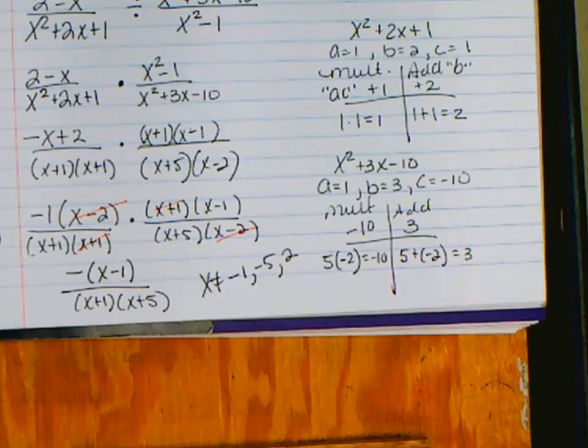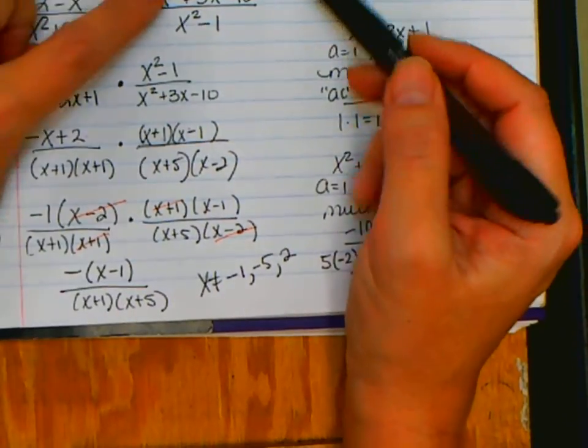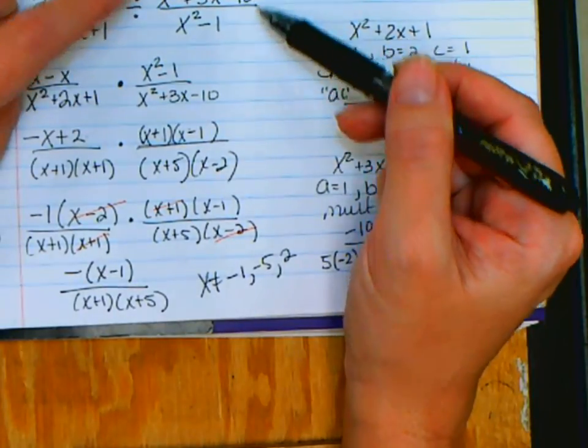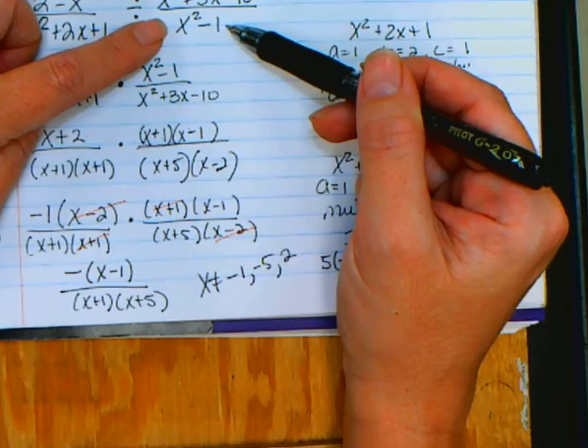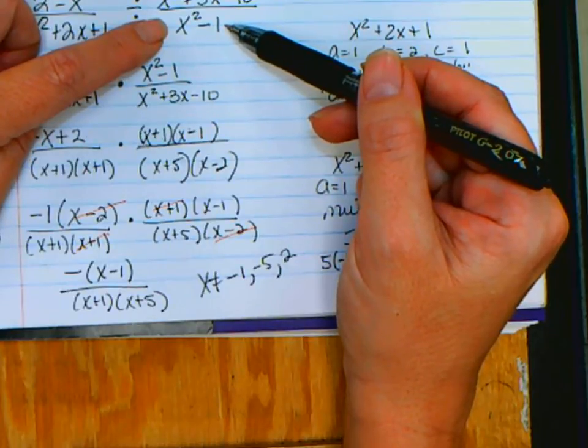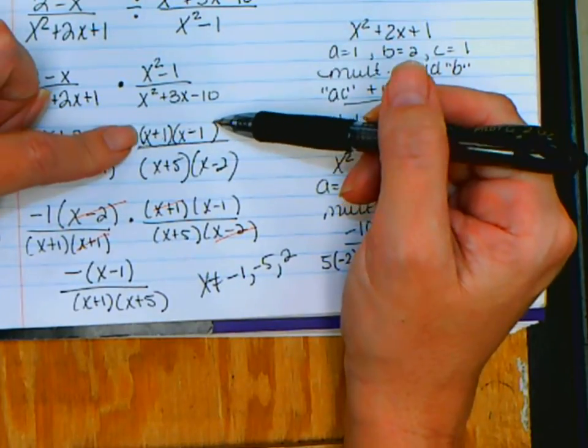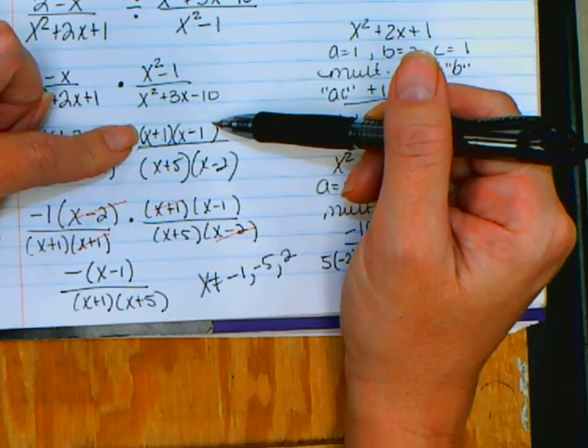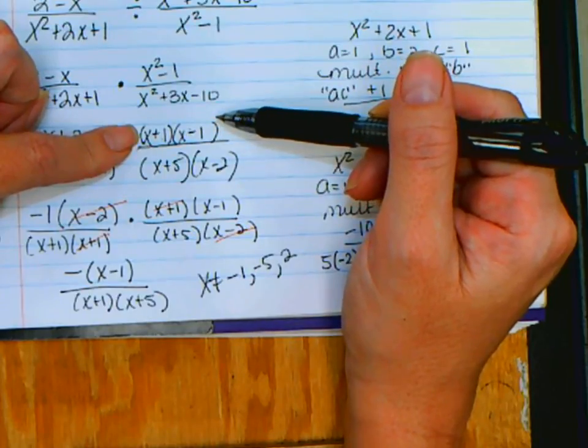Also, this gets a little confusing on division because you have to look at the factors that were ever in the denominator. Okay? So up here, this x squared minus 1 was at one time in the denominator. So factored, that was x plus 1 and x minus 1. So we have to take that into consideration as well.